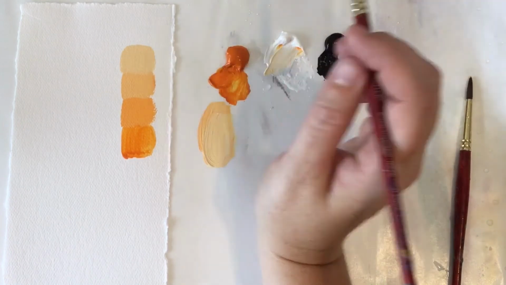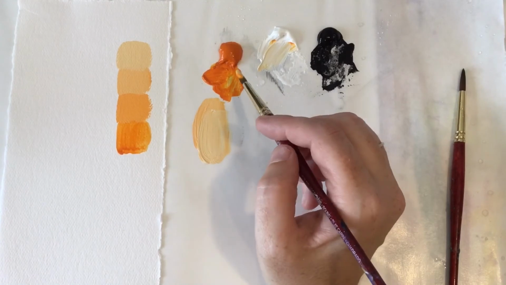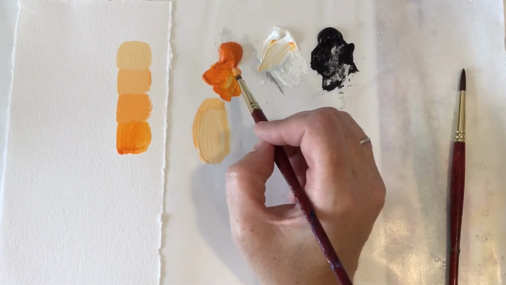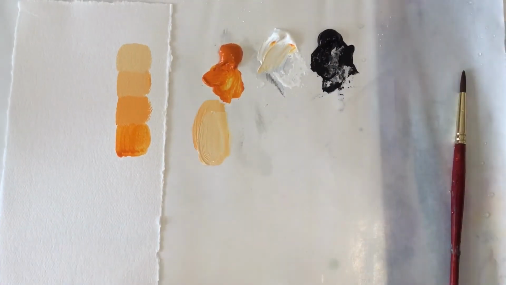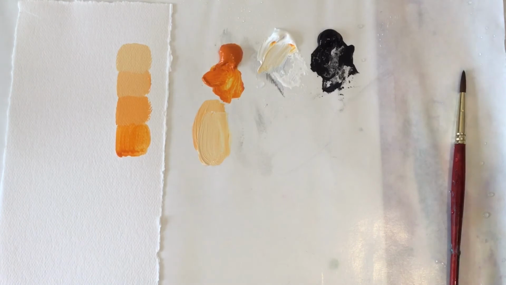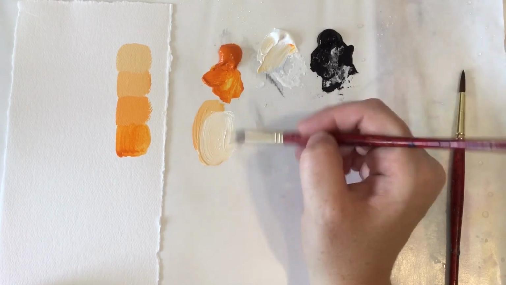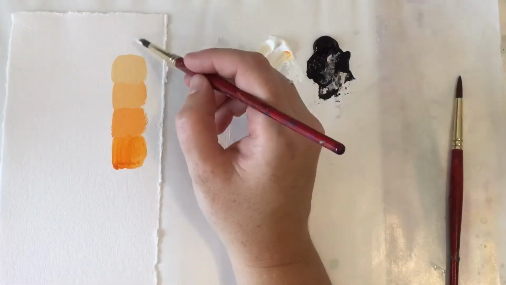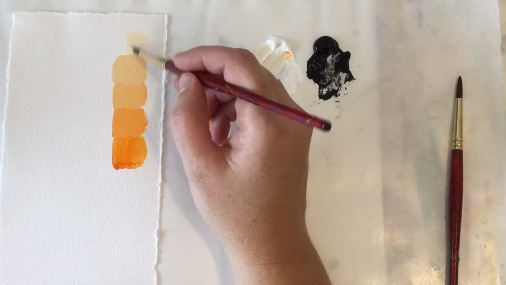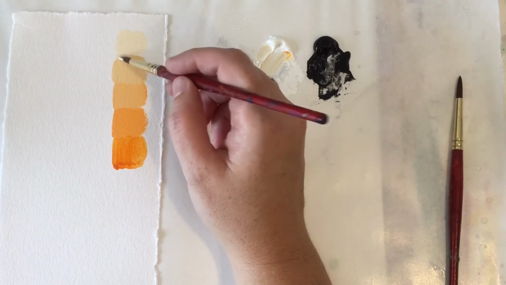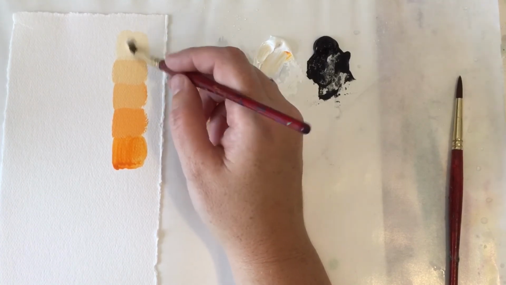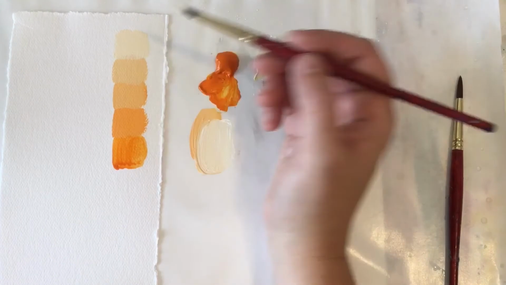The saturation of the color is going to be at its most intensity right out of the tube. When you start adding things to a color, it breaks down its intensity because you're dispersing the pigment into another medium. So eventually you would get to a very, very light, pale, almost white value. It's really quite beautiful, actually.